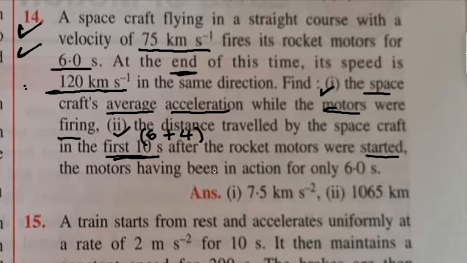Alright, now we say that the motors having been in action for only 6 seconds, so the 4 seconds the motors were not in action. So let us look at the average acceleration.